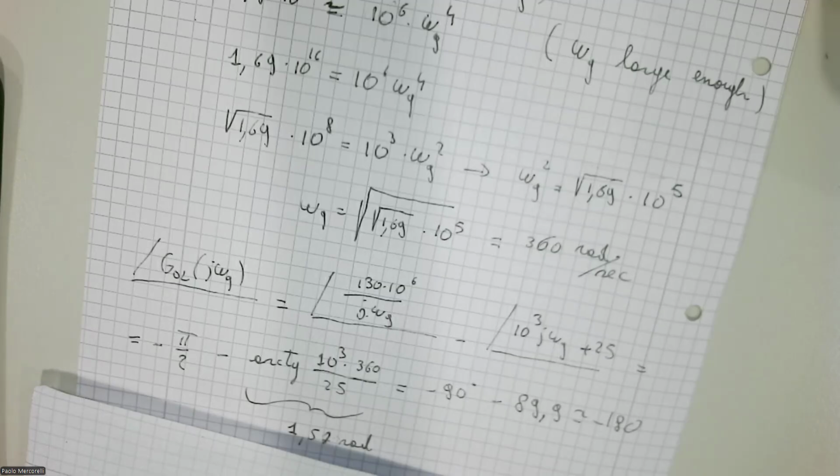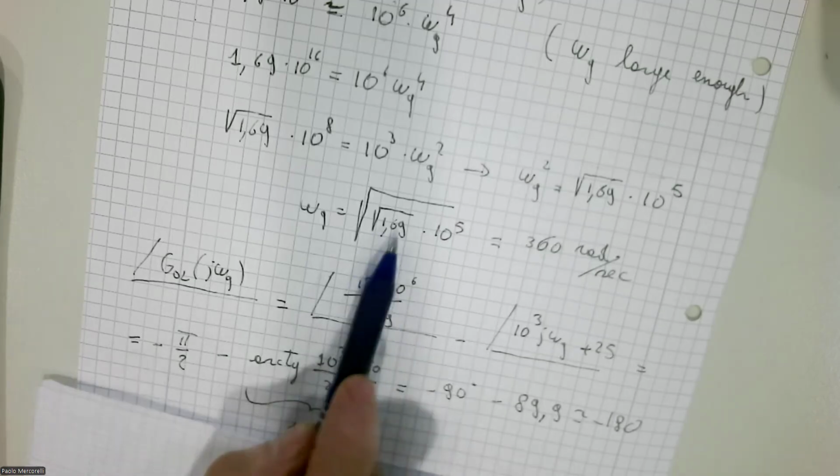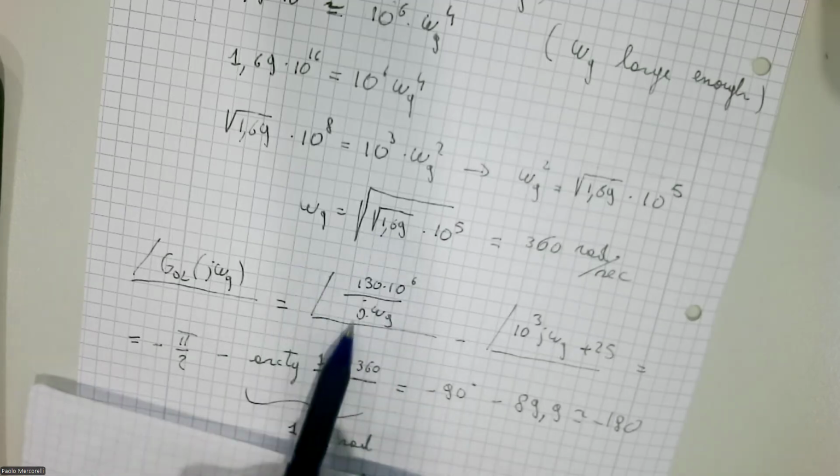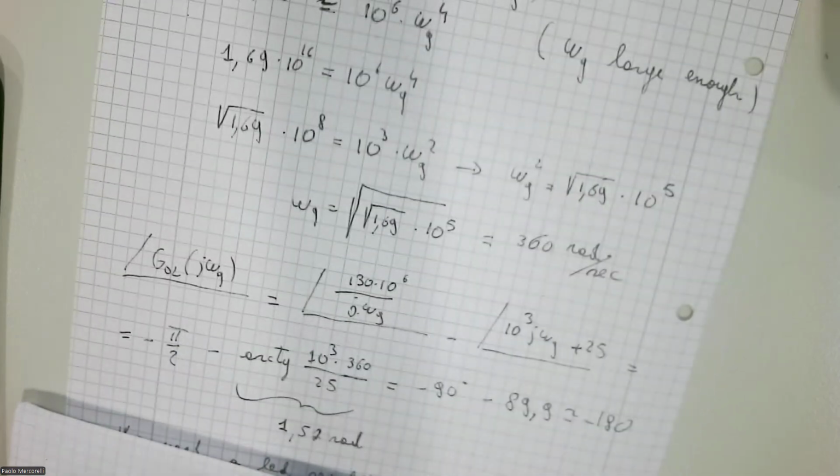Did you remember this from math? Because it's the phase of the constant in the numerator, which is 0, minus the phase of j. The phase of j is pi divided by 2, so the result is minus pi divided by 2. I don't know if this is clear. Should I calculate for you what I intend? You are good in math.